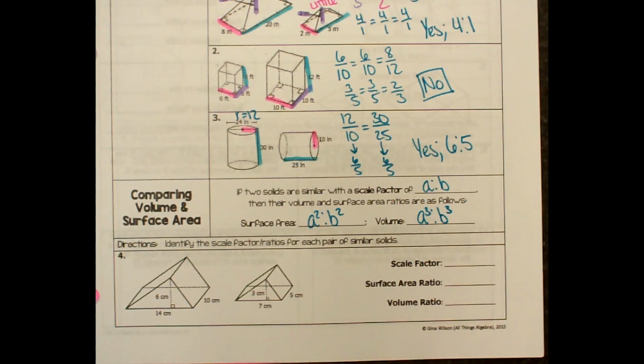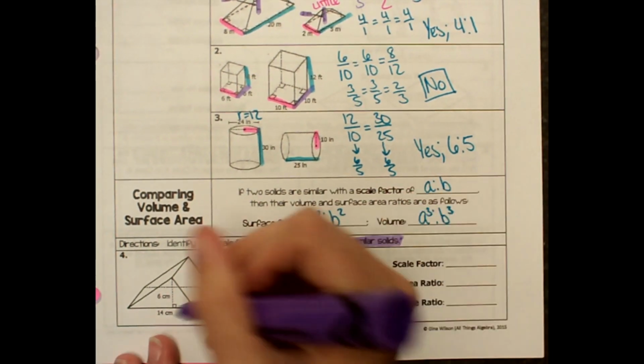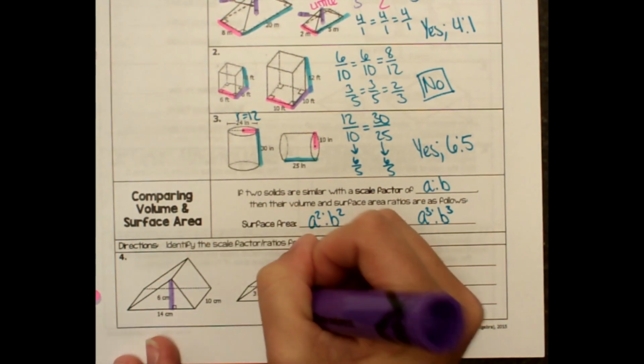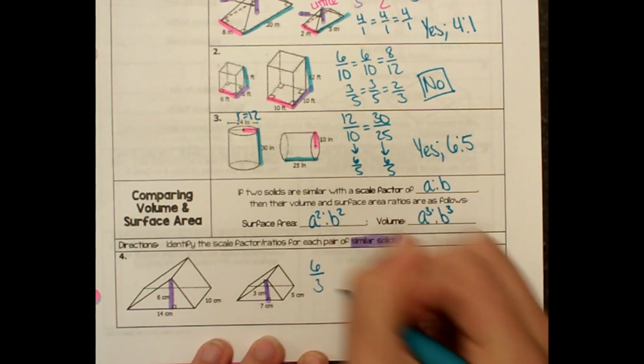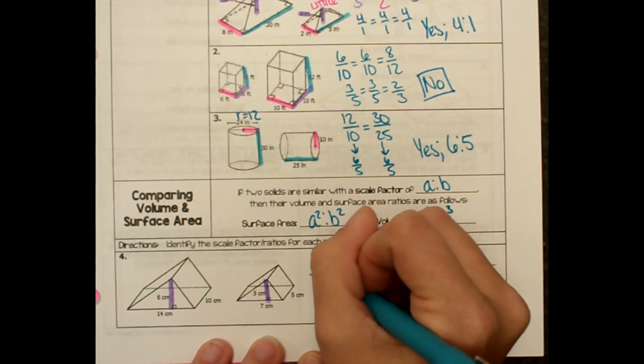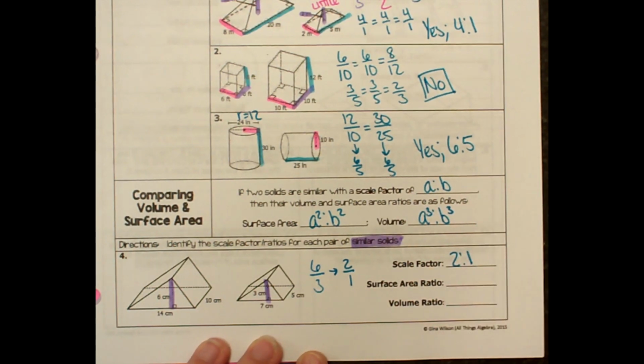So looking at number 4, it says identify your scale factor ratios for each pair of similar solids. So let's start with, it already tells us that they're similar. So to cut some corners, we're just going to take their heights. I'll say big to little, so it's 6 over 3. So my scale factor is 2 over 1. So my scale factor is 2 to 1.